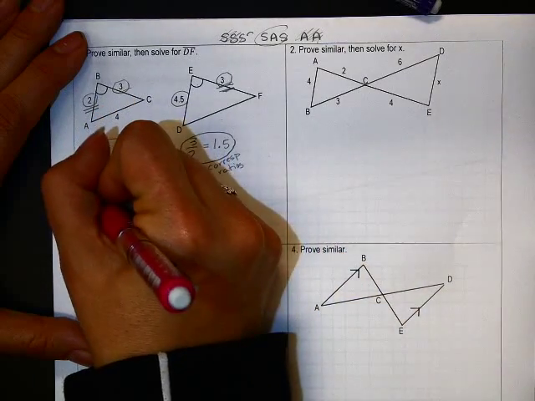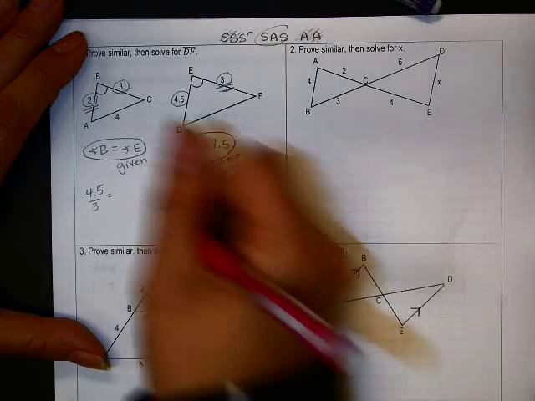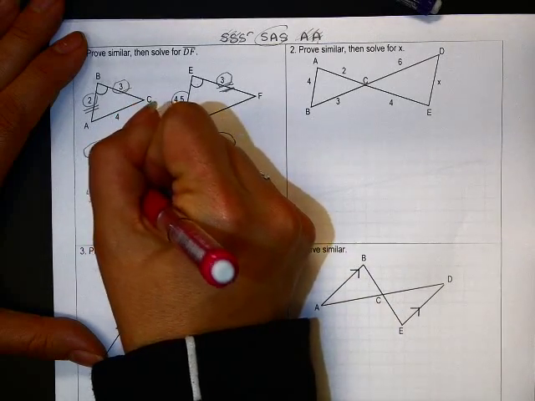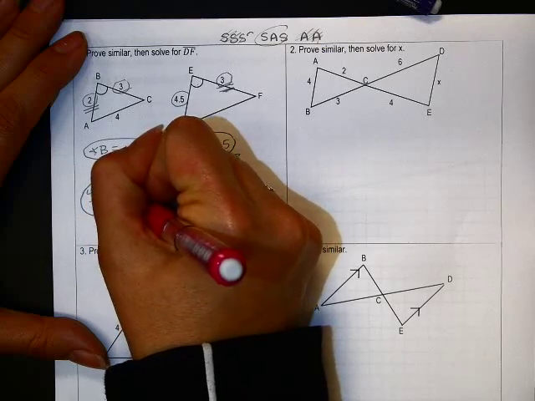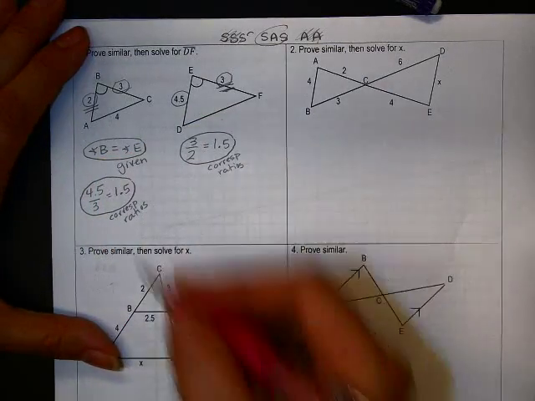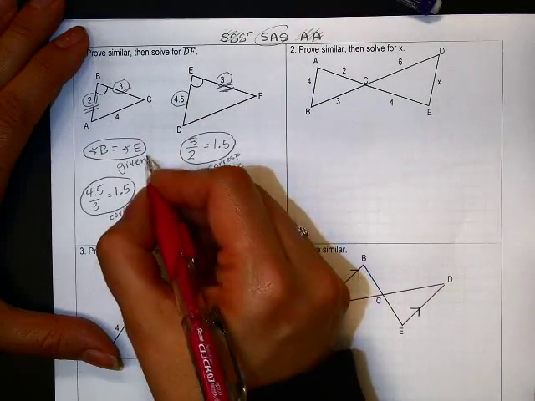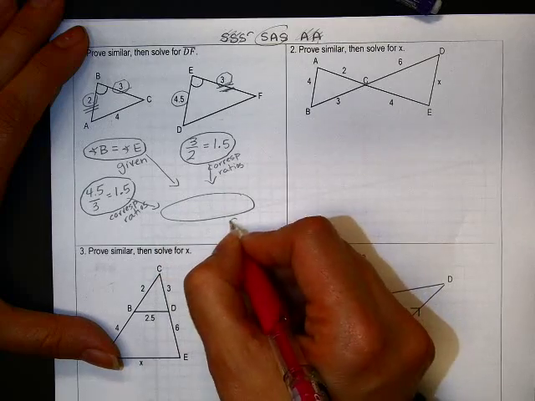Then I would set up 4.5 is to 3, which, awesome, is also 1.5. So I now have an angle in between two sides, which is enough information to prove similar.